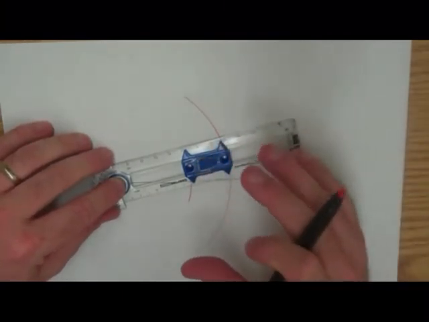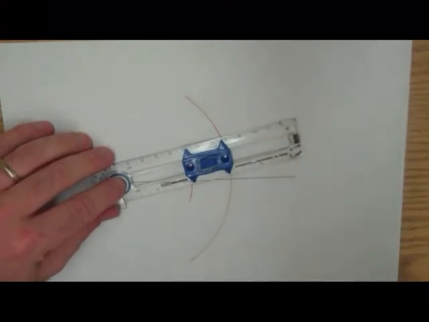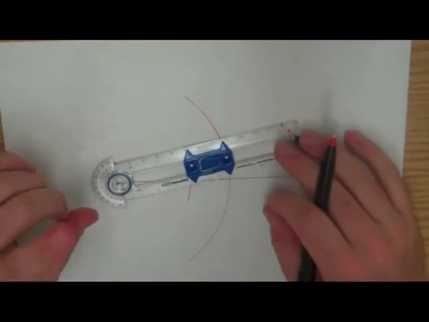These compasses tend to loosen up, and what you're going to end up with is a very thick arc mark, and you don't want that. You want your arcs to be very subtle.